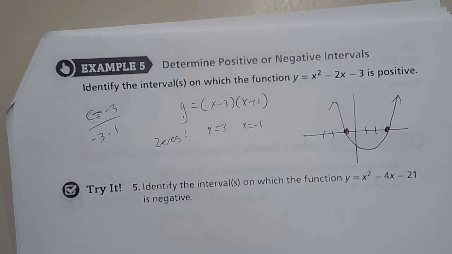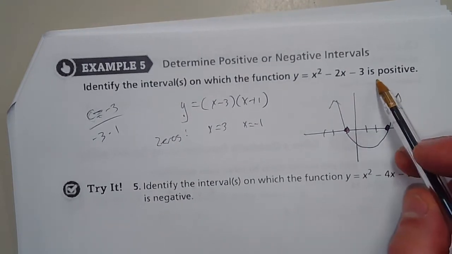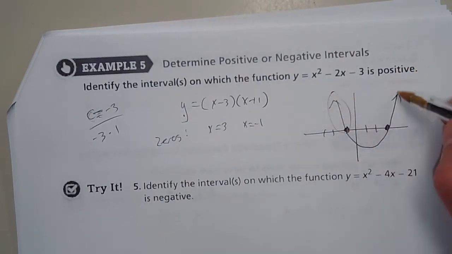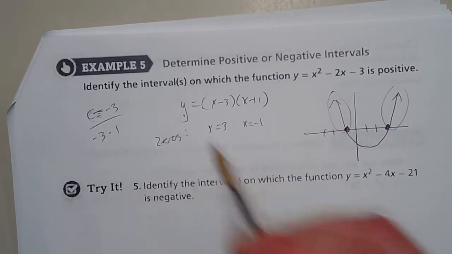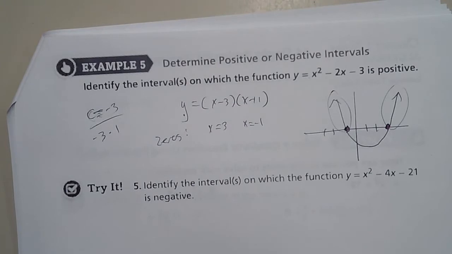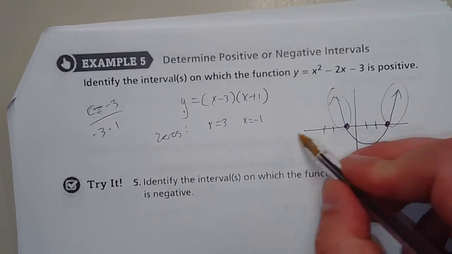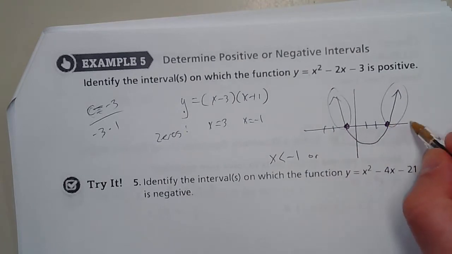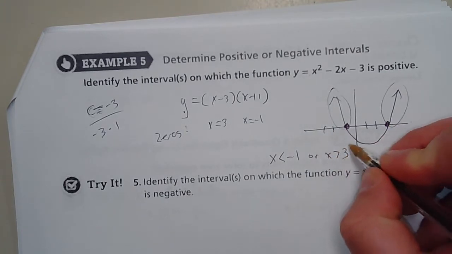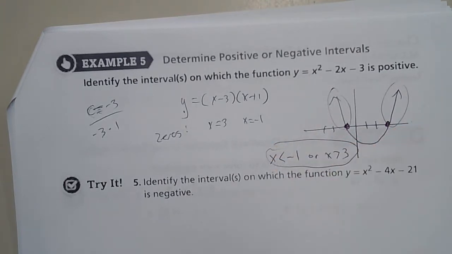And now I can actually answer this question pretty quickly. So when is this graph positive? It's positive here and here. Those are intervals, because again, the question's asking for the intervals. So we're using stuff from chapter 1 here. This would be anytime x is below -1. So I'd say x is less than -1 or greater than 3. You can write it with inequalities like that.